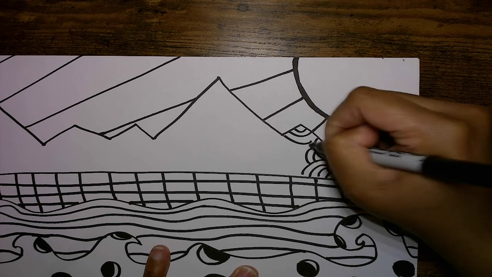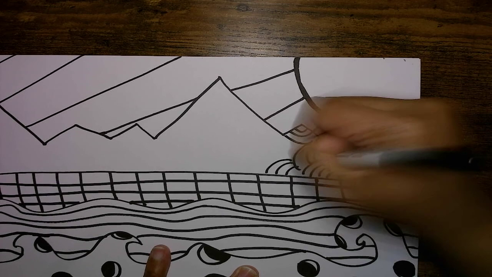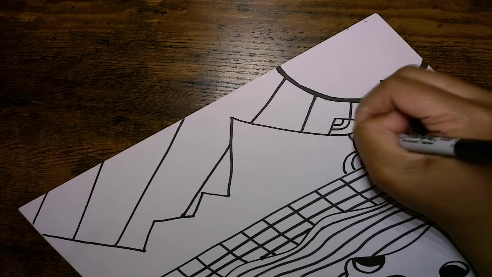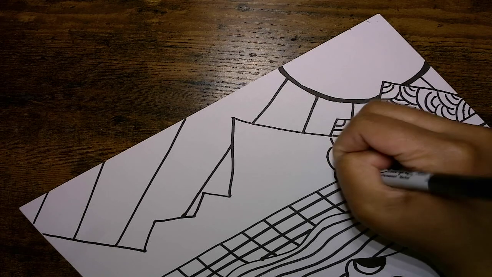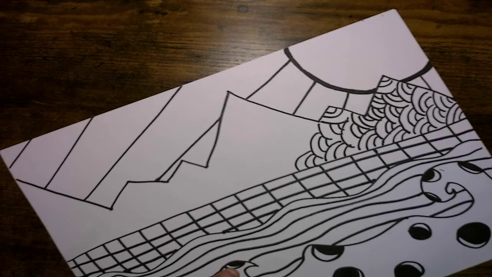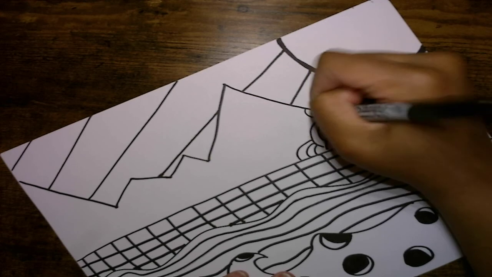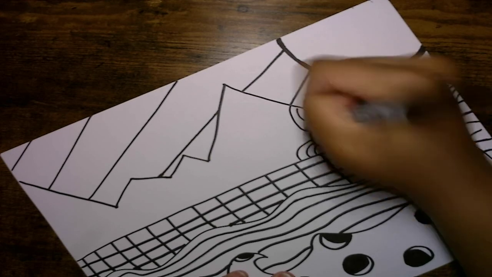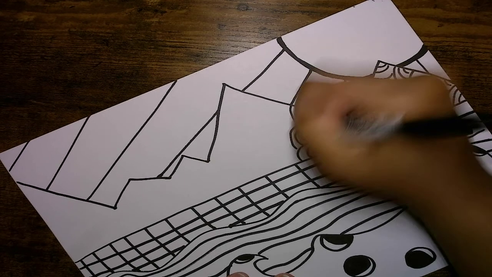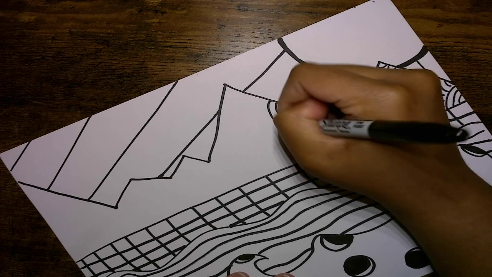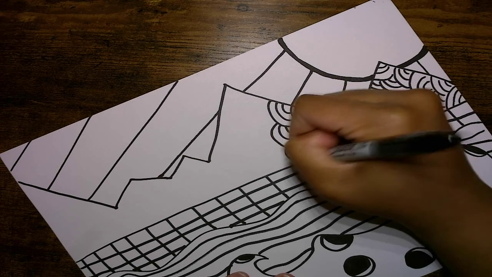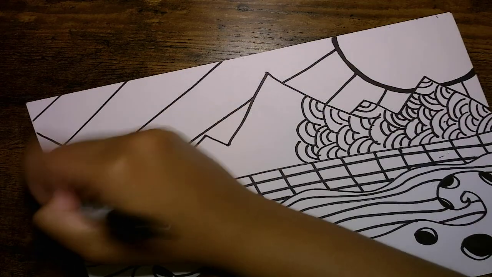Feel free to speed through this. I know it's pretty tedious, but these are my mountains. I'm just creating little half circles, curved lines, if you will, in these sections. I have no idea why I'm doing this, but I think it might be a good design aesthetic once I finish and color it in.